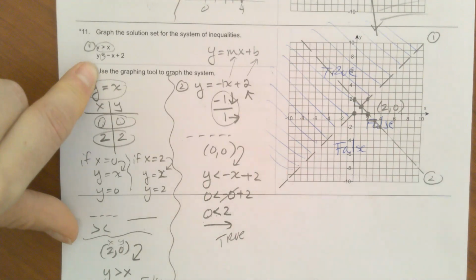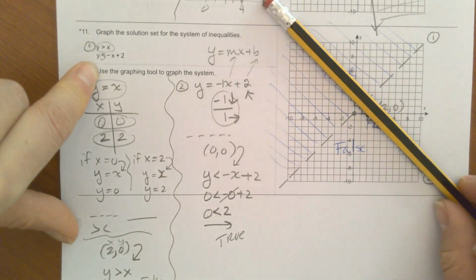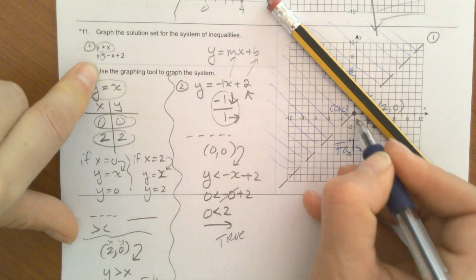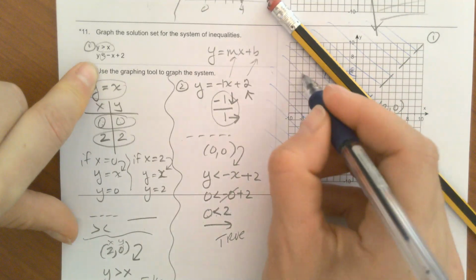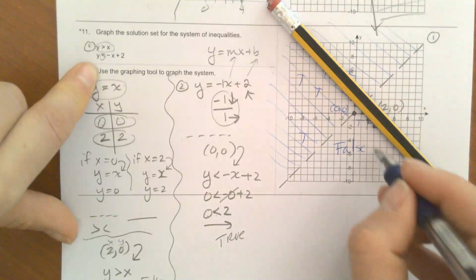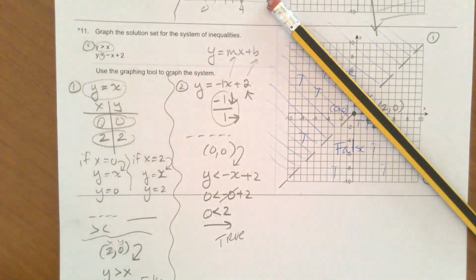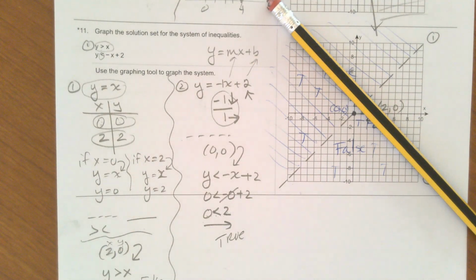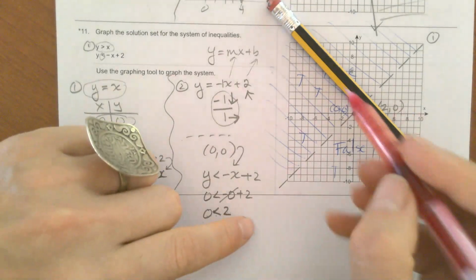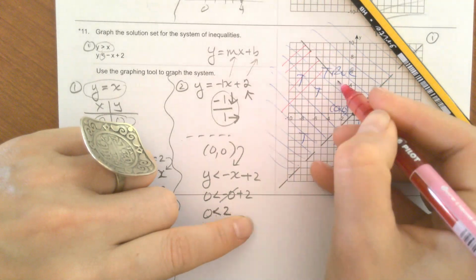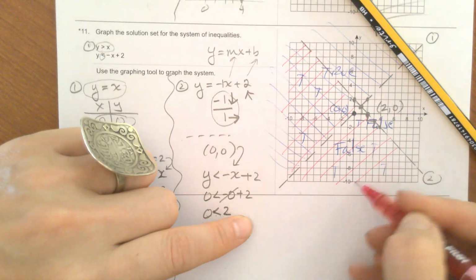So where is point 0, 0? Here's my line. Here's point 0, 0, right here. So this point is true. All of this side of this line is true, and everything on that side is false. Let me get a different color. Okay, let's use pink. All of this side is true because 0, 0 is true. So I have to color this side of that line.